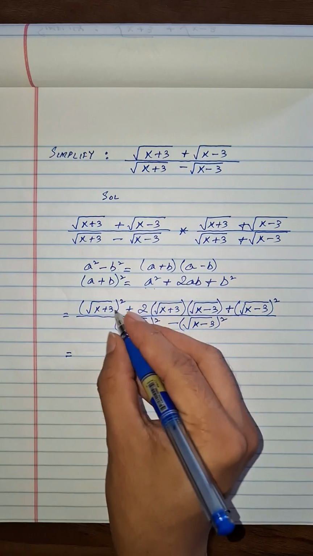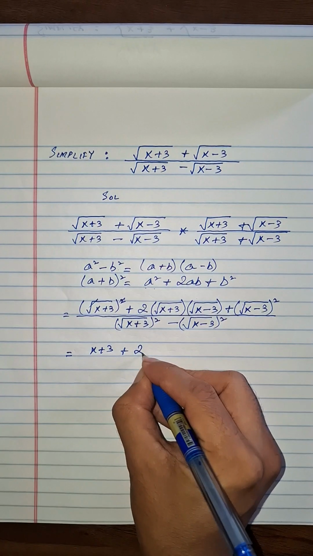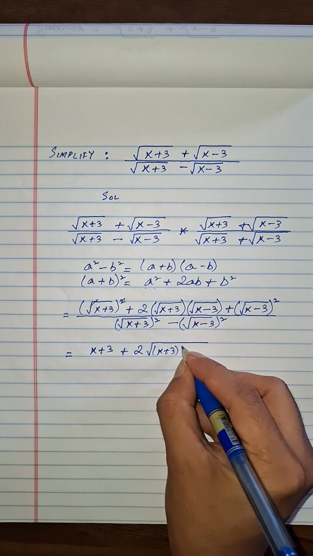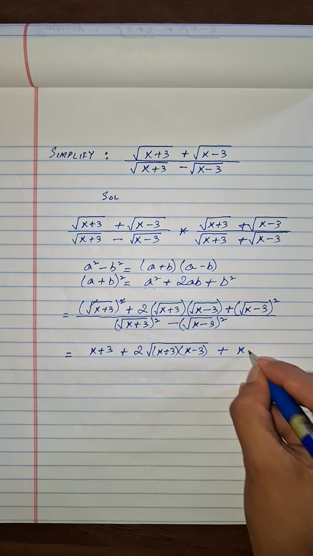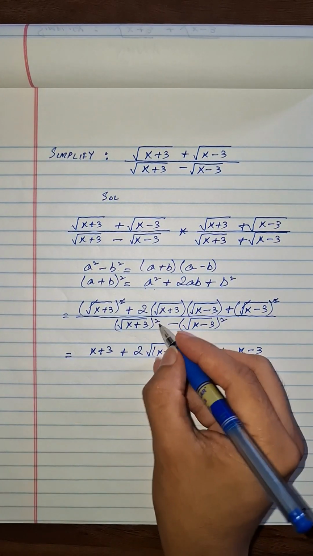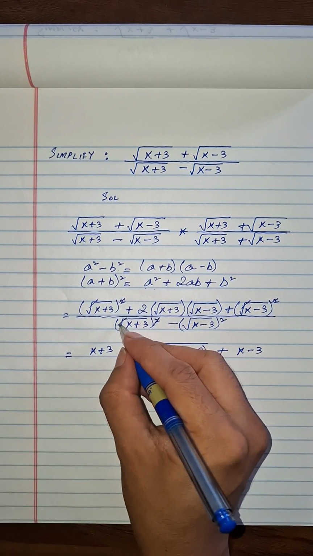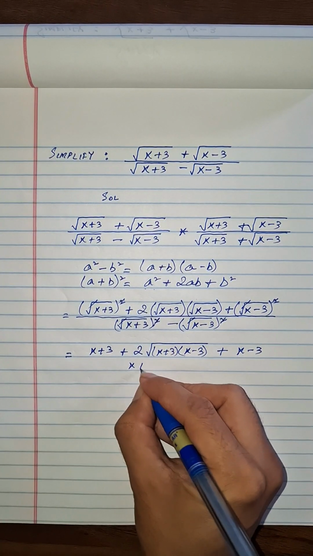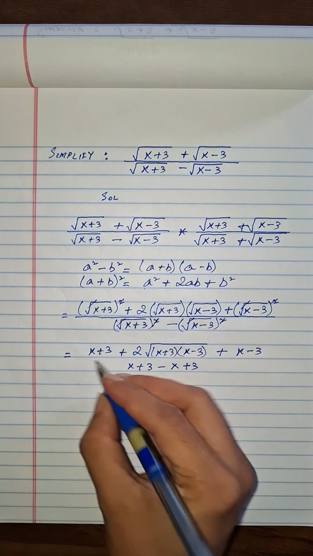Now it will be x plus 3 plus 2 into √((x+3)(x−3)) plus x minus 3. In the denominator, this square will be cancelled out with the square root, this square will be cancelled out with this square root, so we can write it x plus 3 minus x plus 3.